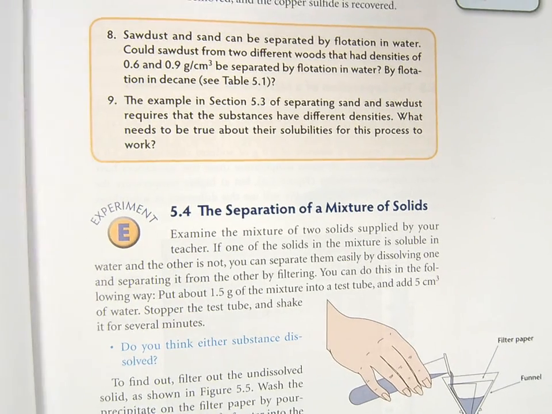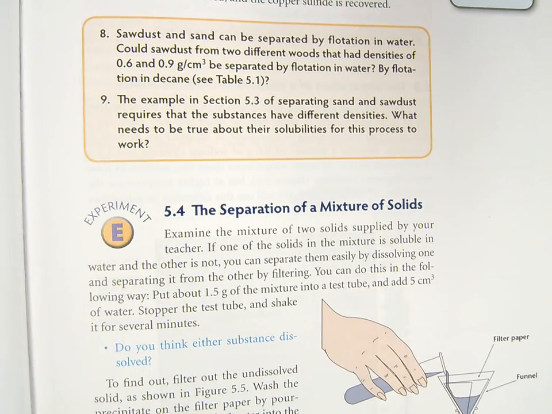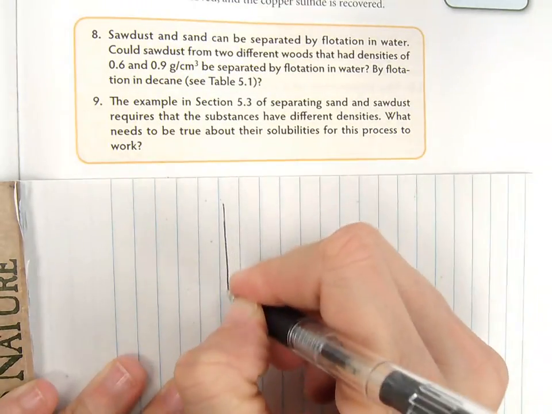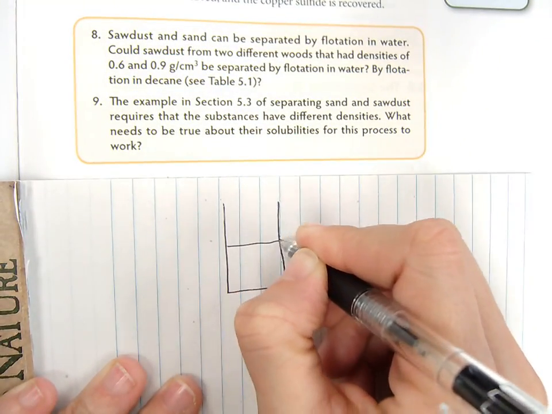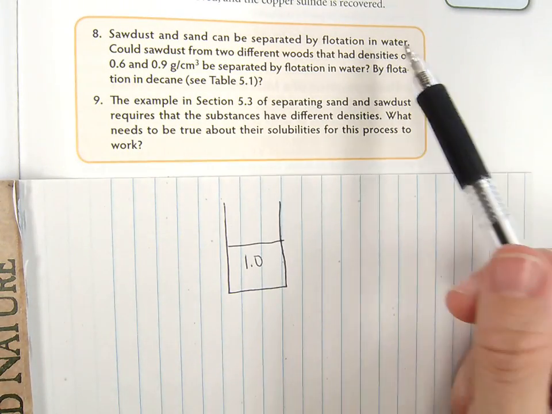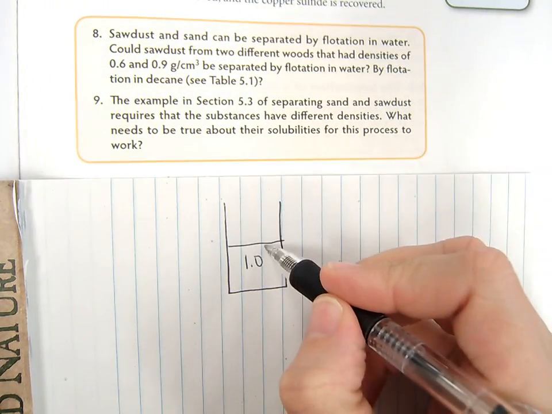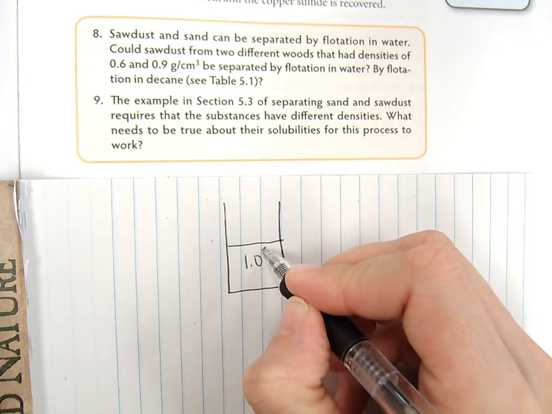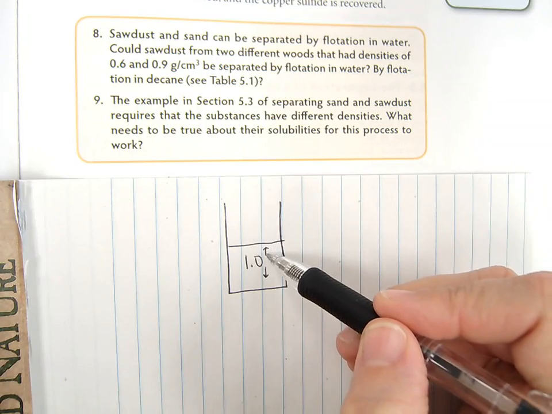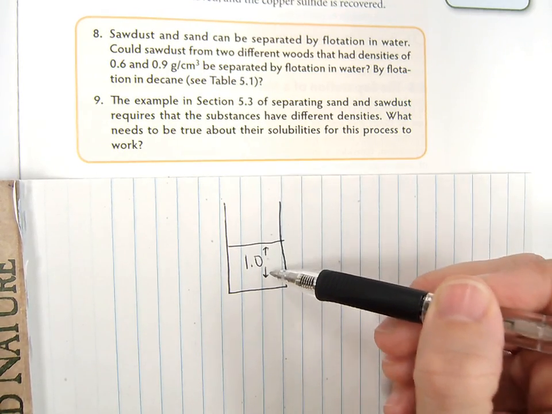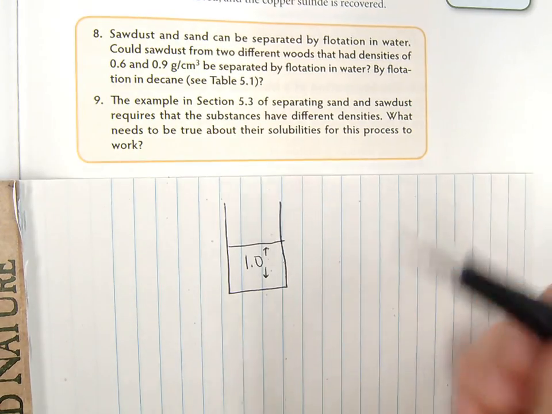All right, so let me grab another sheet of paper. For separation by flotation, the point that you have to remember is that, let's say we have a beaker of water. The density of water is 1. In order to separate two things by flotation in water, one of them has to have a density less than 1, and one has to have a density greater than 1. If one has a density less than 1, it's going to float. The other, with a density greater than 1, would sink.